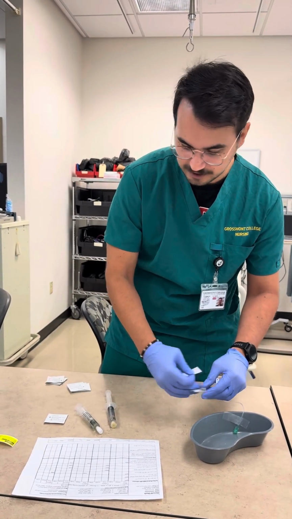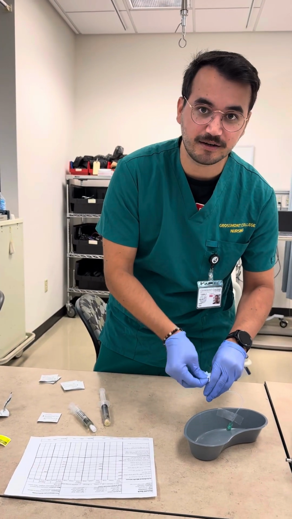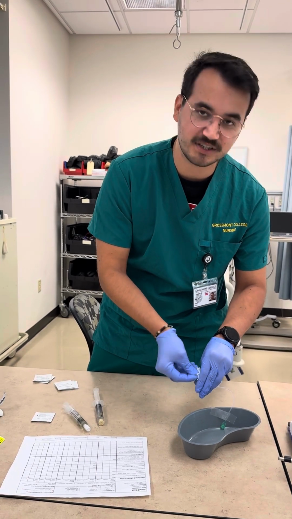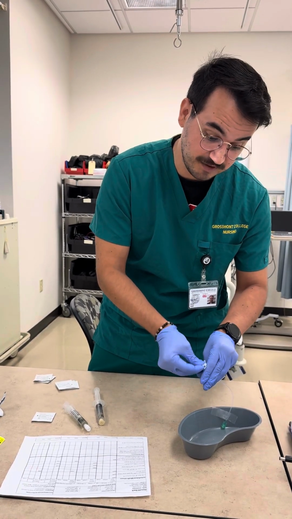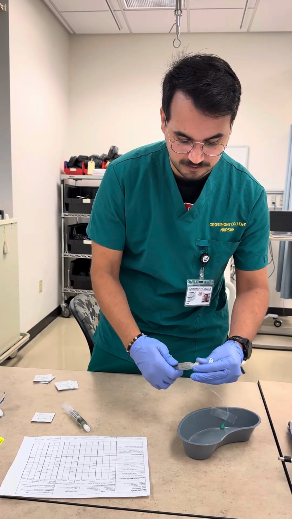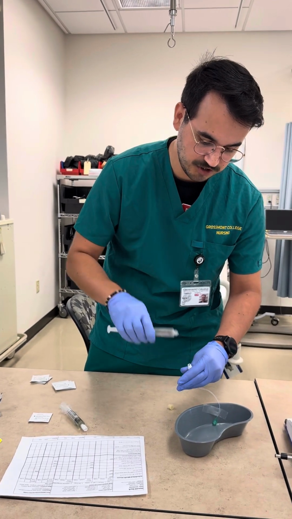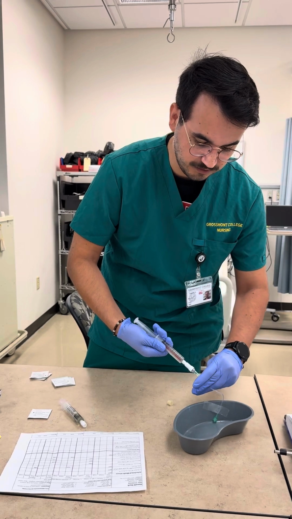So I would take my alcohol swab and brush this area for 15 seconds. Now, 15 seconds is kind of a long time, as well as 30 seconds later on. So I'm just going to indicate that I've done this for 15 seconds. Throw this away. Take my sterile flush. Place it right here. Undo this.